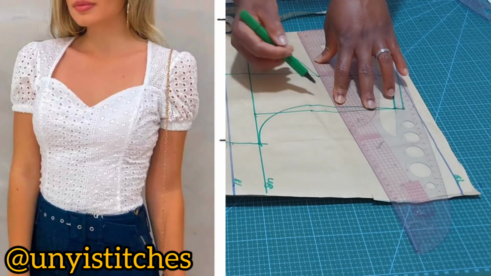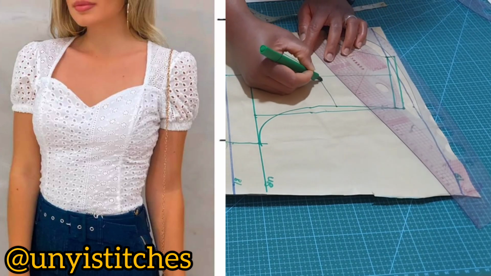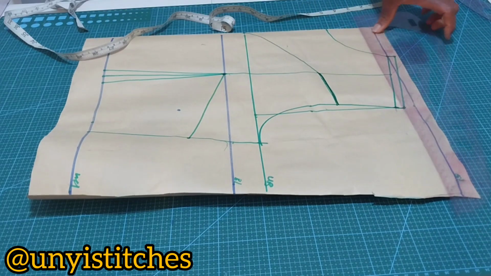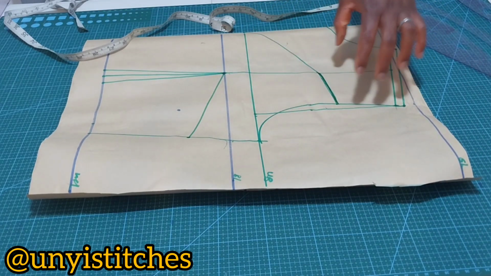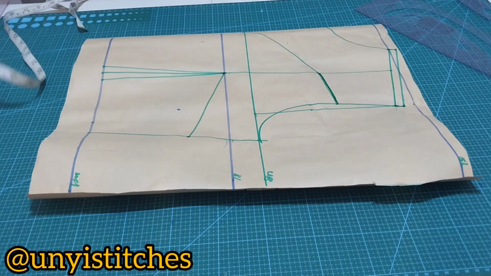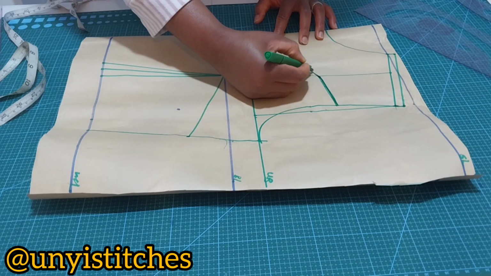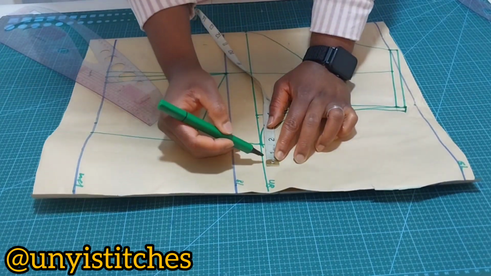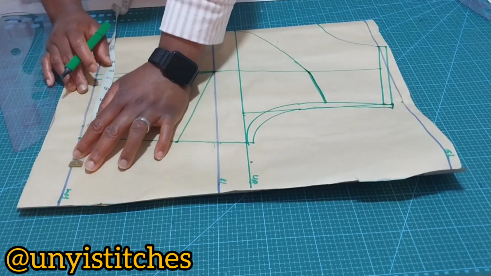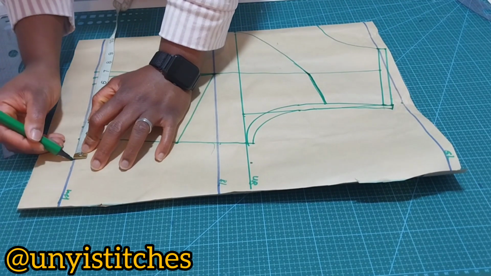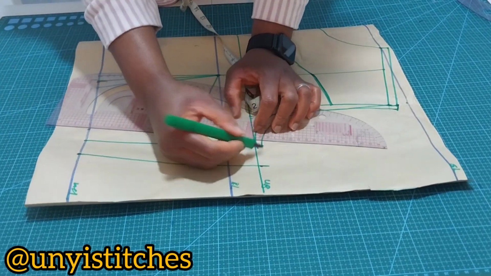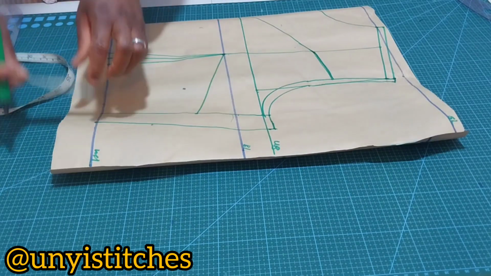So here I'm going to connect it. If you can see the picture. But if you don't want to connect, you can as well do it as a straight line. So I'll add side seam allowance 1.5. I'll add my folding allowance.